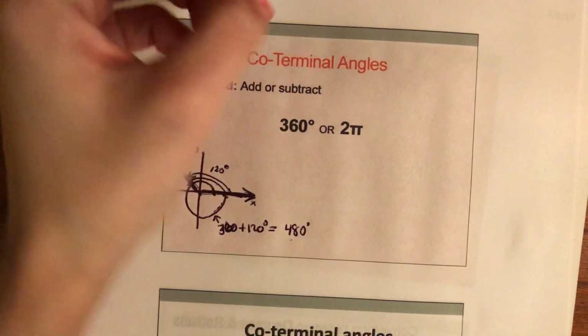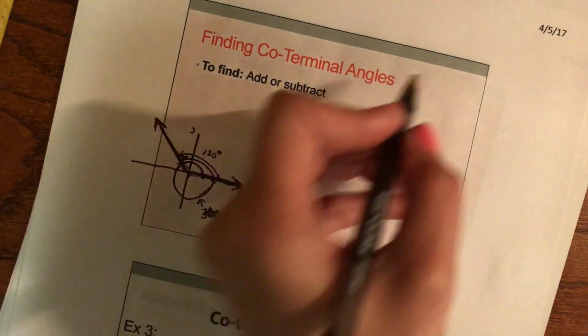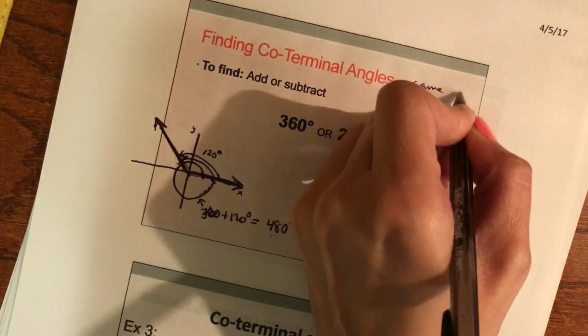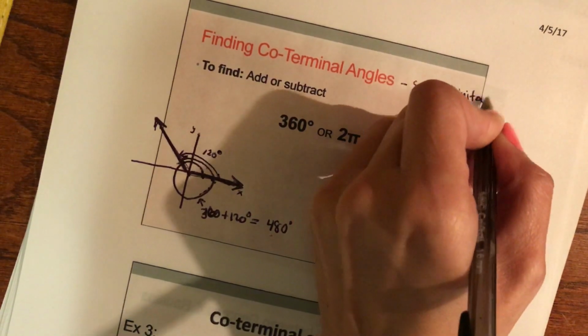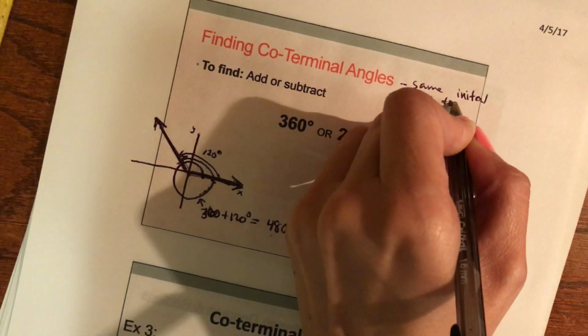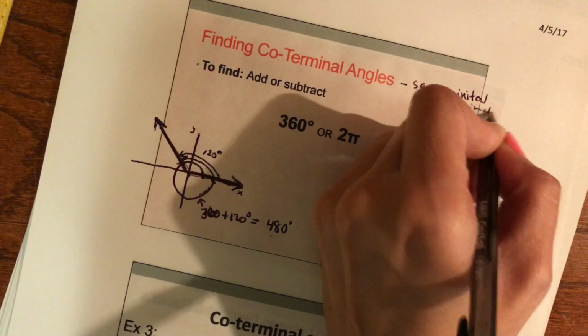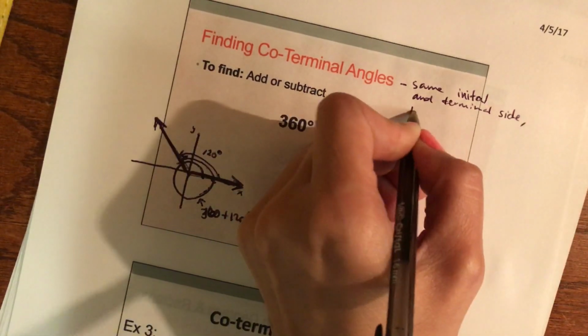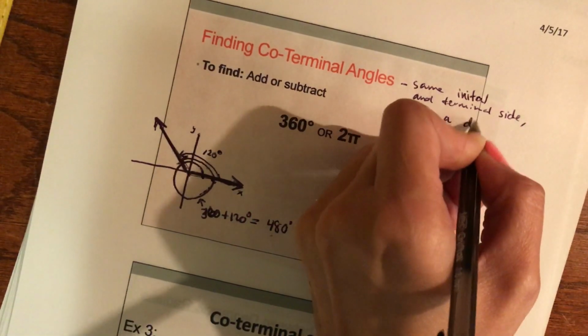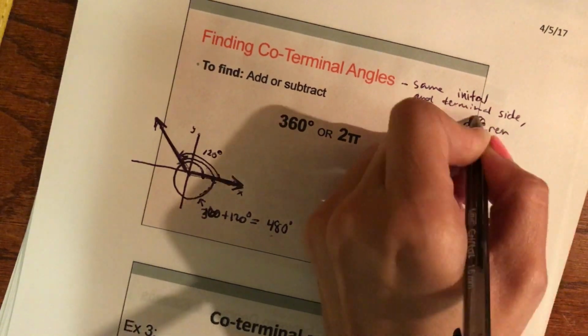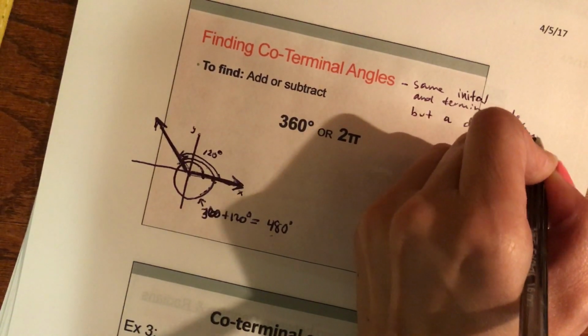So a coterminal angle here will have the same initial and terminal side, but a different degree measure.